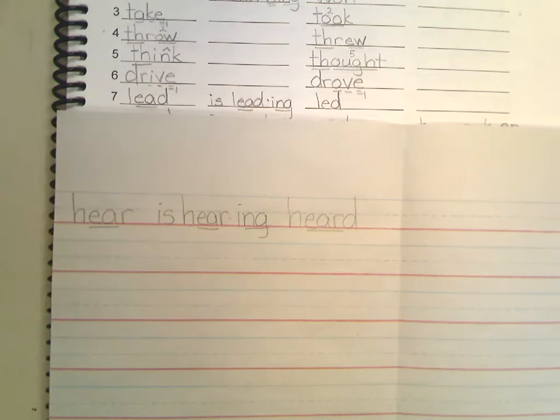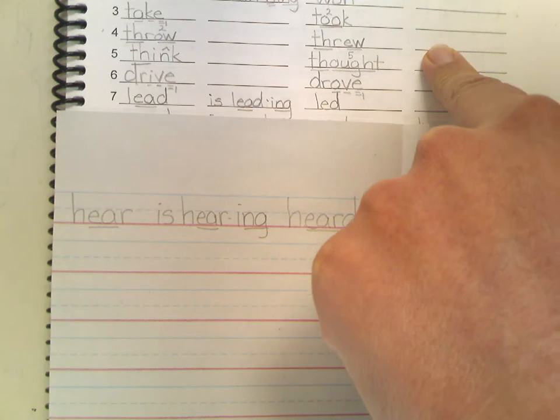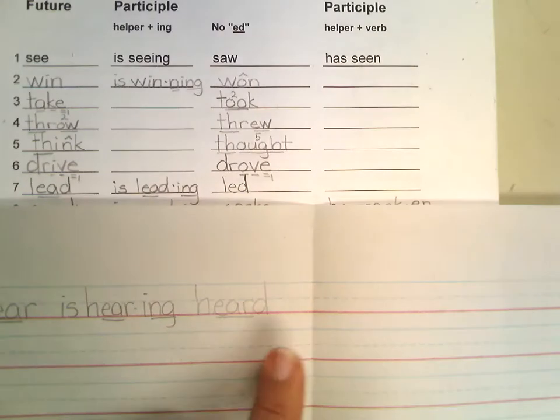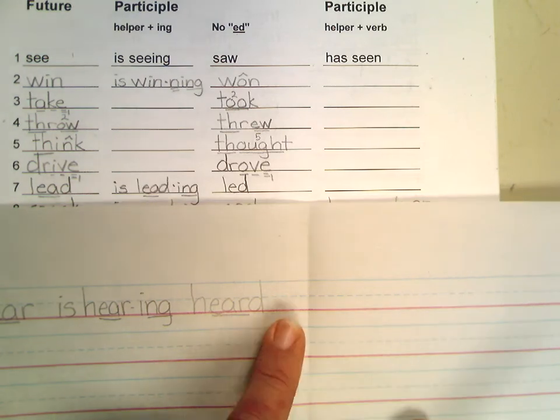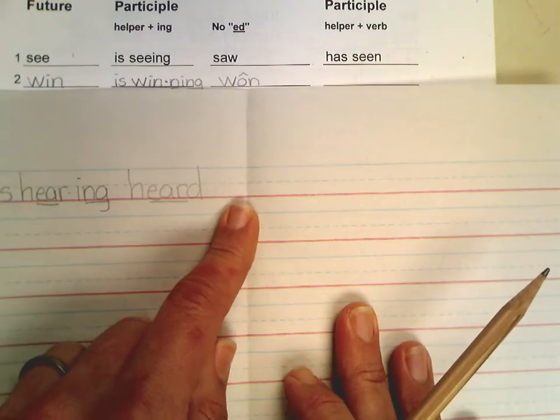All right, and let's do our past and ongoing. So that's our fourth column. And that one, again, we're going to use our past tense, but we just use the past tense helping verb. So we would say has heard. She has heard her favorite song 4 times this week. Has heard.